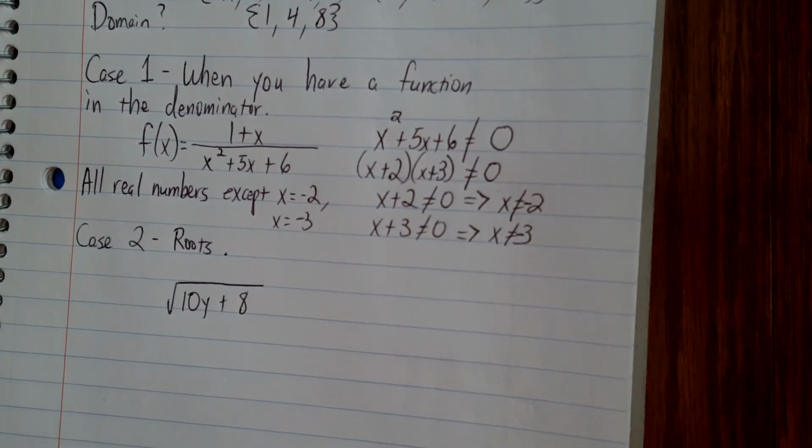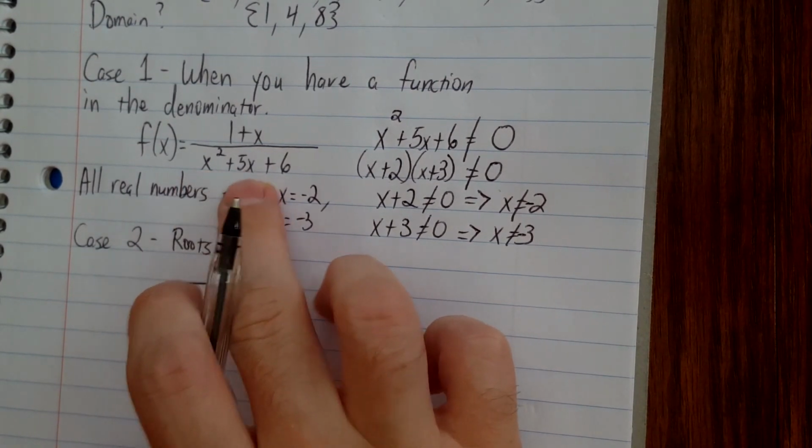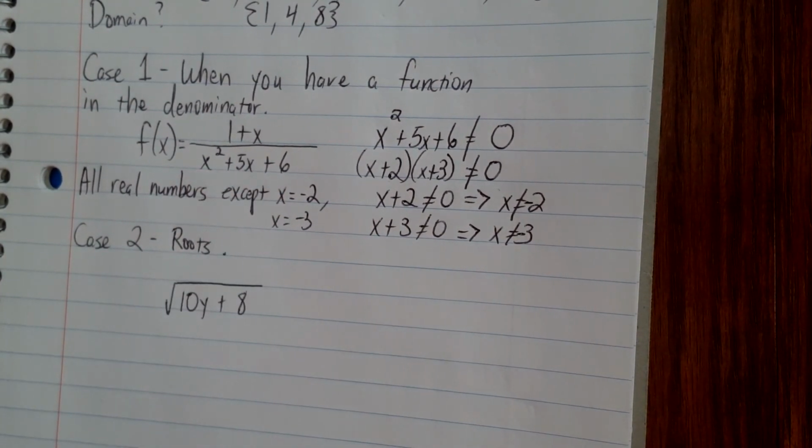Those are the values I do not want x to be, because then this denominator will be 0, and I'm not allowed to have 0 in a denominator. It's going to ruin the domain.